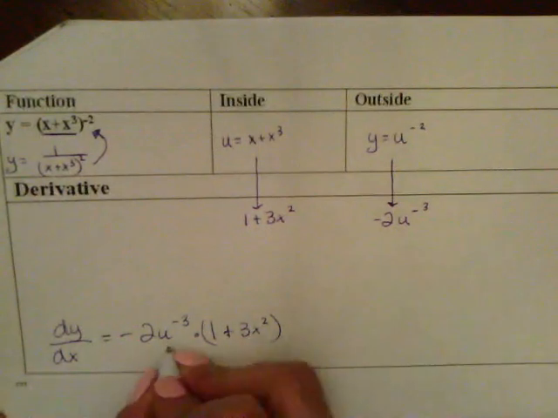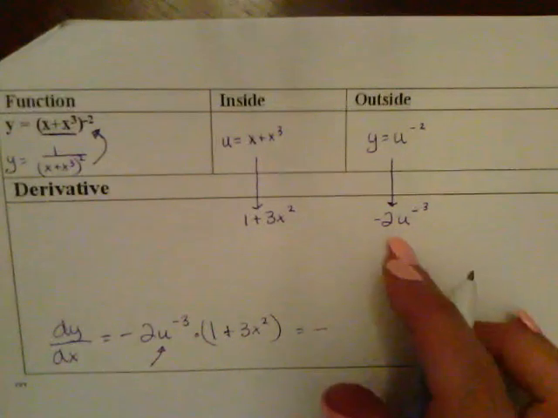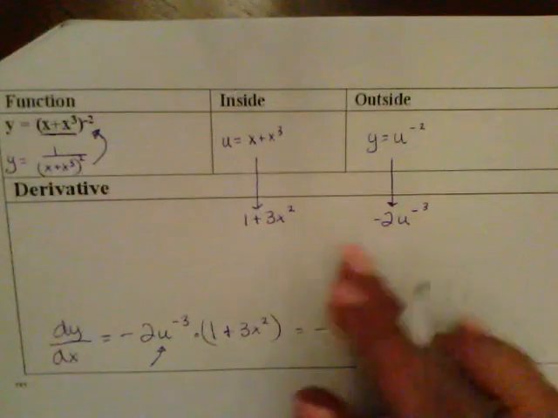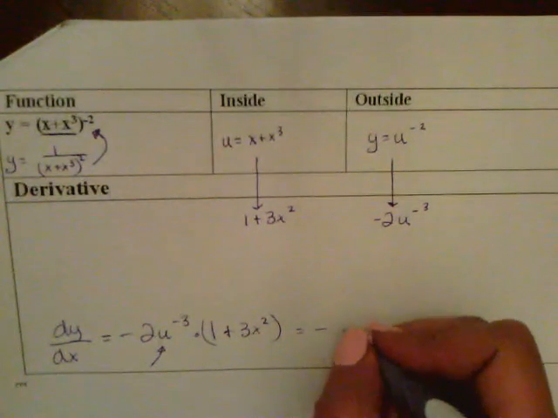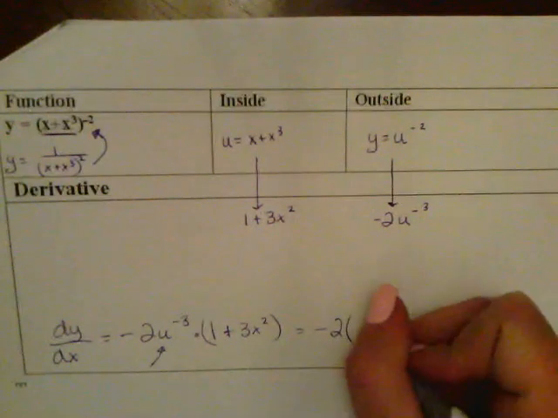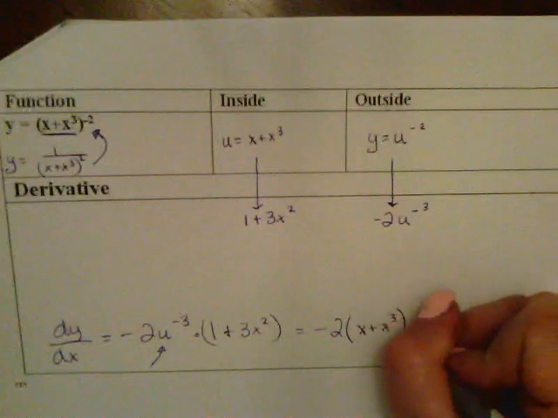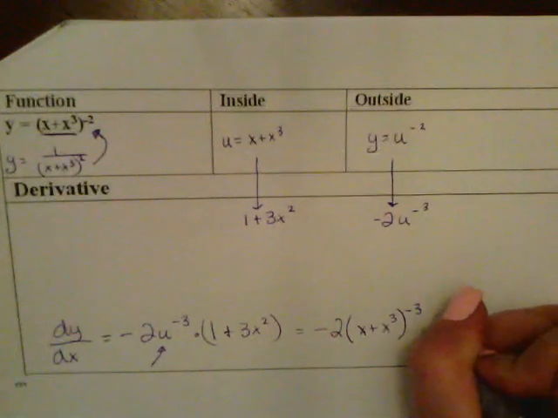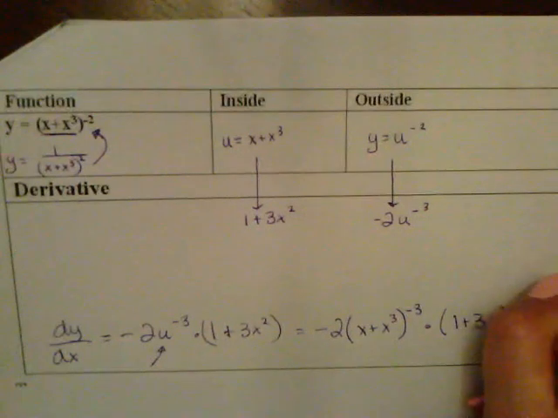And now I'm going to sub my u back in. Now once you get good at this, you can sub the u directly before you write this step. Okay? But I'm just showing you step by step right now. So negative 2 times our x plus x cubed, that is raised to the negative 3. And all of that is multiplied by 1 plus 3x squared.